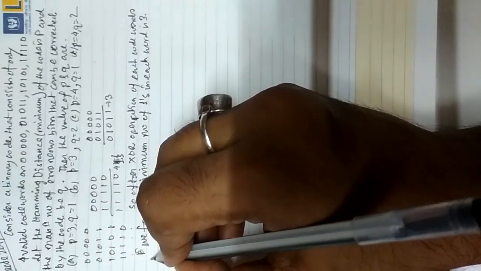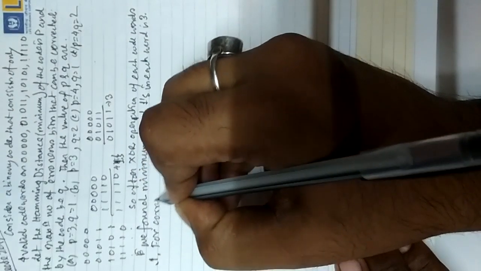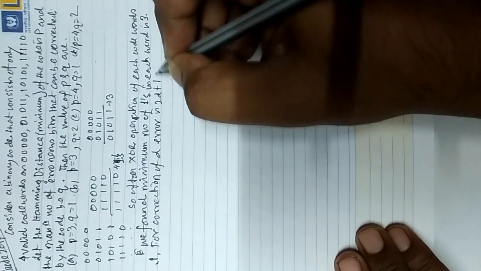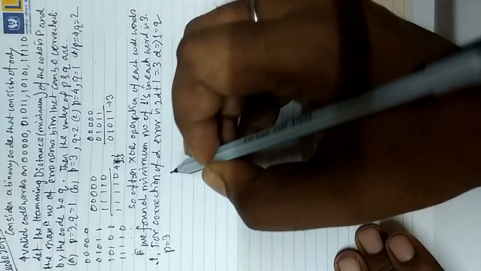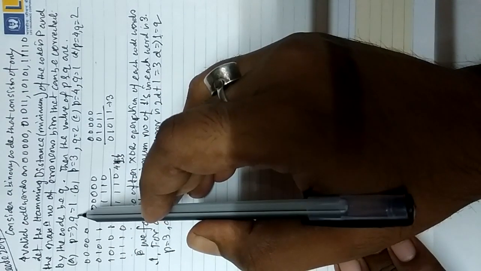Therefore for correction of D errors, 2D plus 1 equal to 3, which implies that D is equal to 1, and that is nothing but Q. Okay, so Q is 1 and P is 3. So P is equal to 3, Q is equal to 1, so option A is the correct answer.